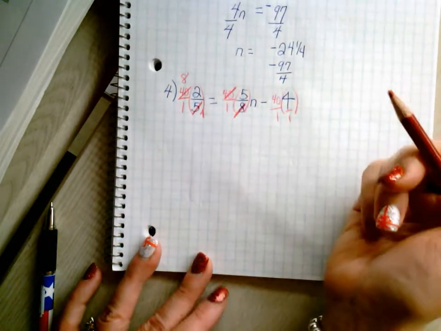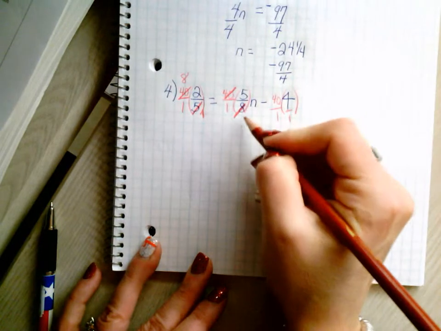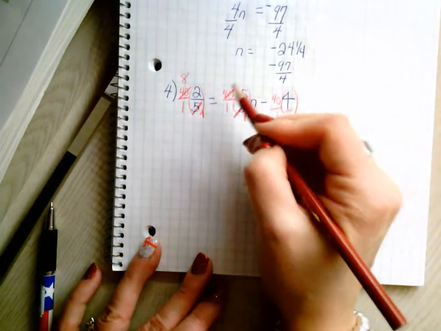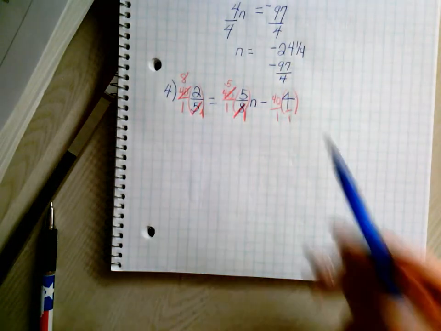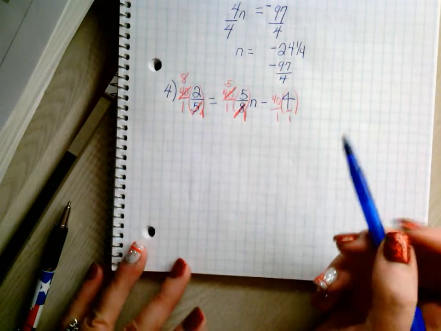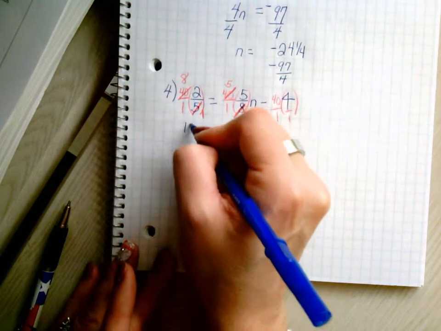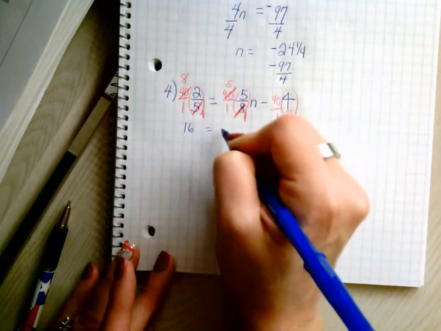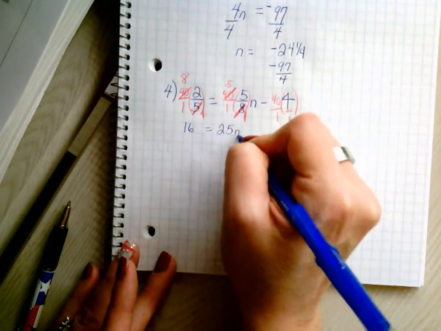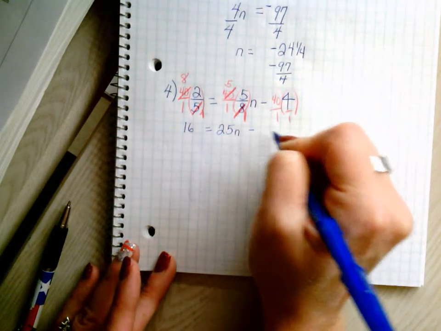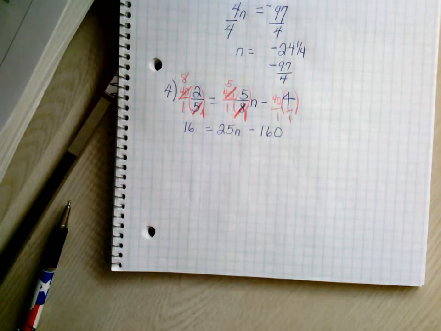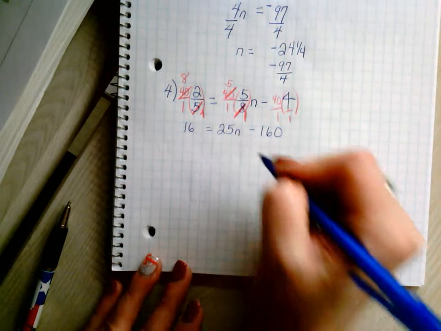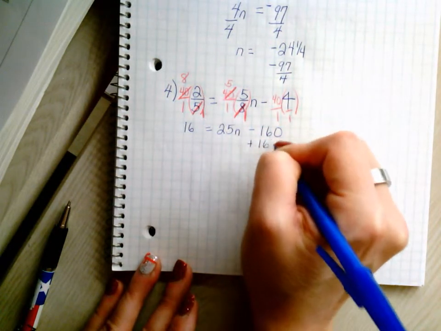Both of these are divisible by 5. The 8 becomes a 1. The 40 becomes a 5. And over here, nothing gets canceled, so it's simply the product of 40 and 4. So, 16 equals 25n minus 160. Can we solve it from here? You bet. We sure can. We're going to add 160 to both sides.